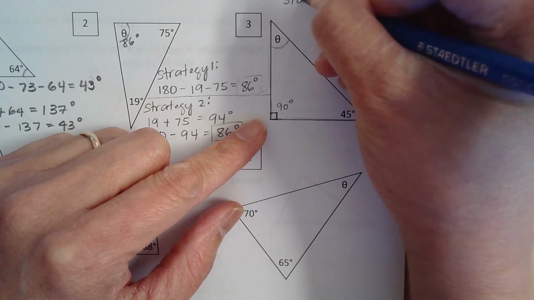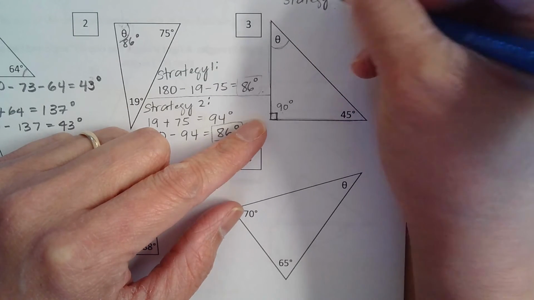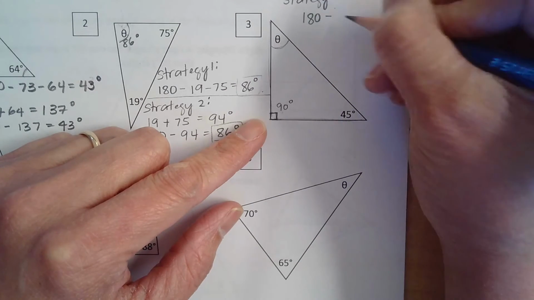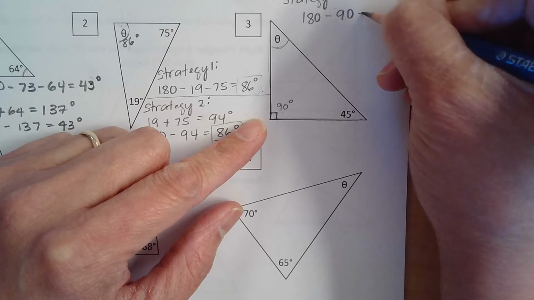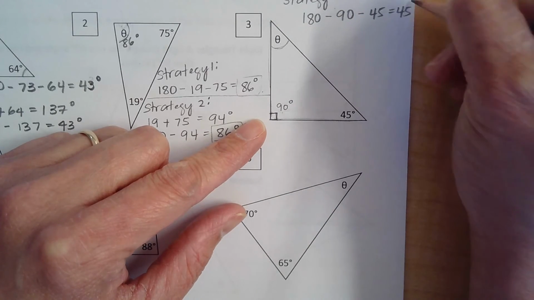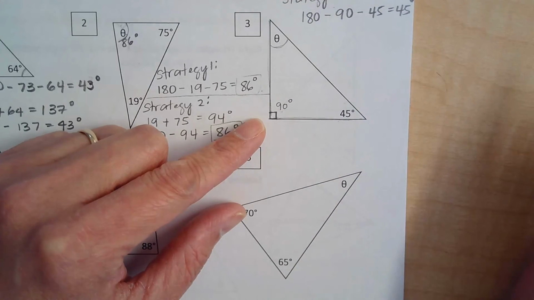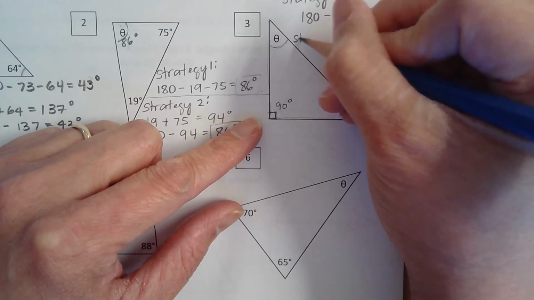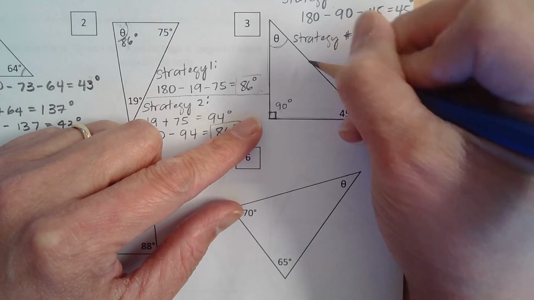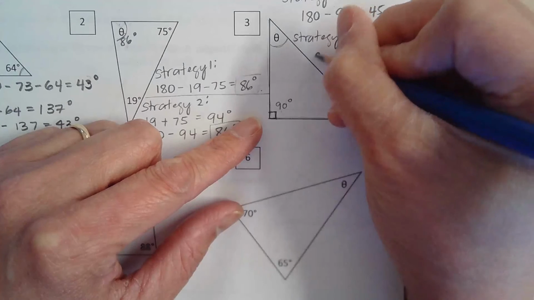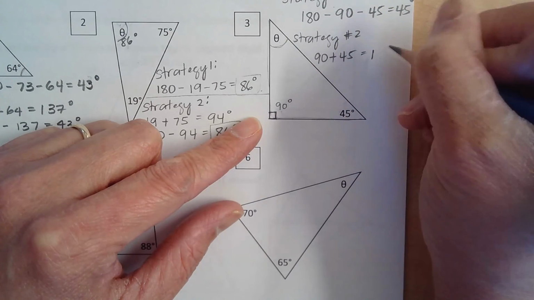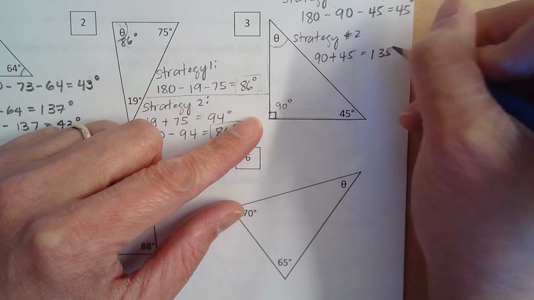I'll do strategy 1. 180 minus 90 minus 45. That's 45 degrees. And strategy number 2. I know that this is 90 plus 45, that's 135.